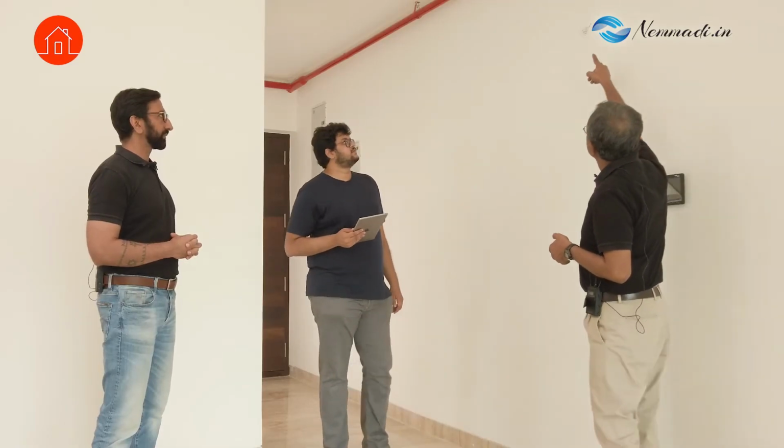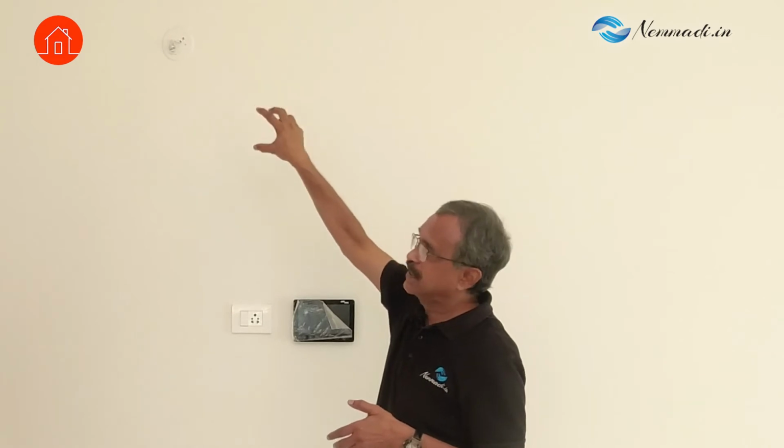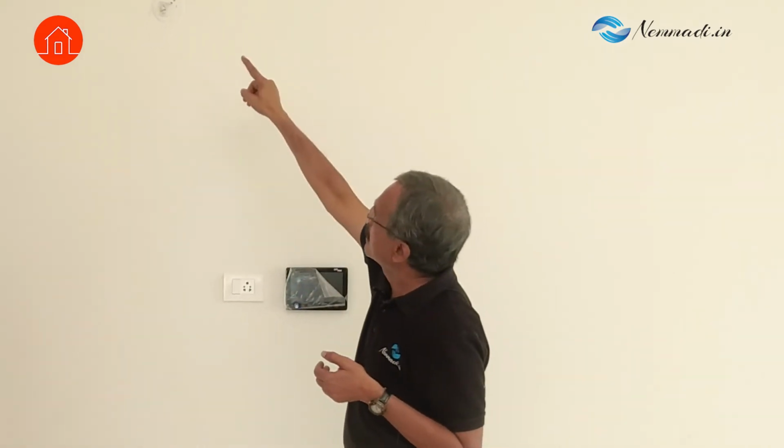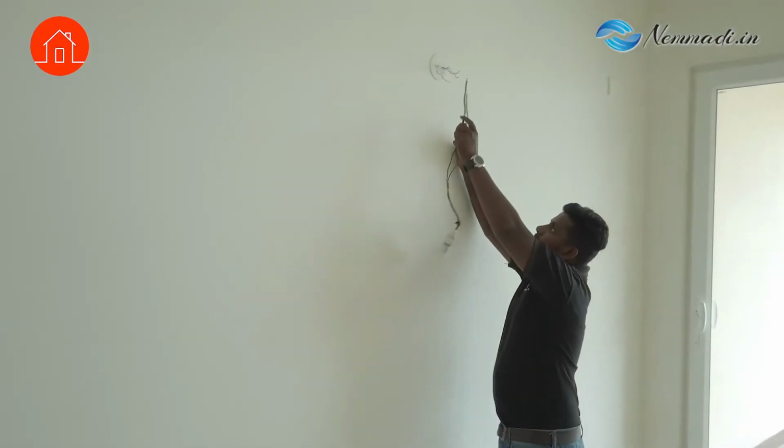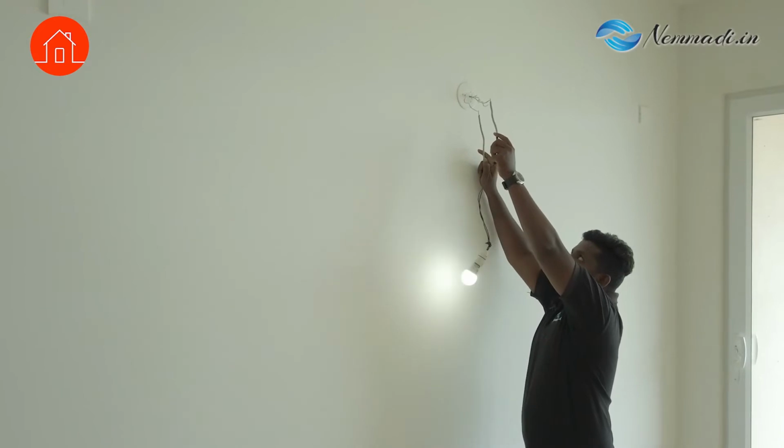Okay. And moving on to the next thing, we also check for the lighting. For example, this is a point given for the lighting fixture. They just provide this, and you have to fix a lighting fixture of your choice. So there also there is a line wire, neutral wire, and also an earthing wire. So all the 3 should be functional.